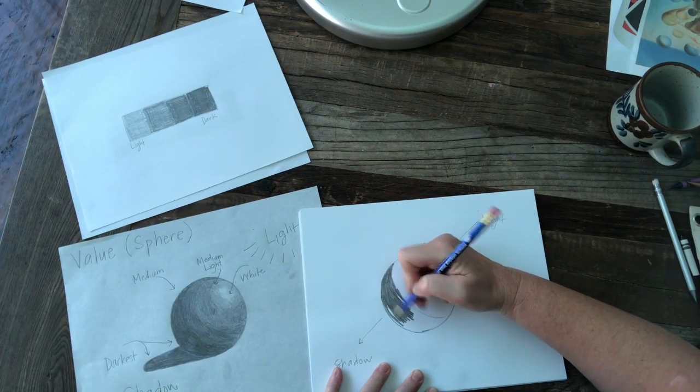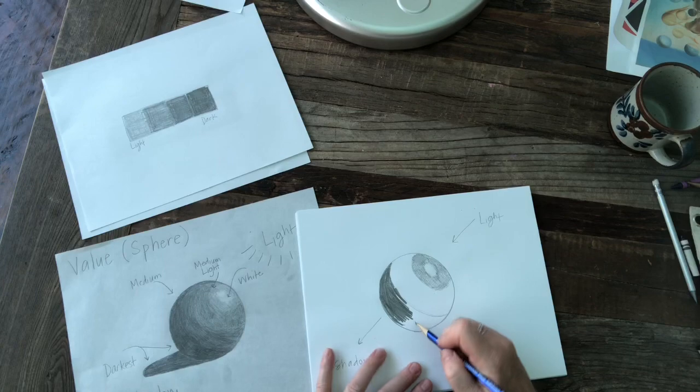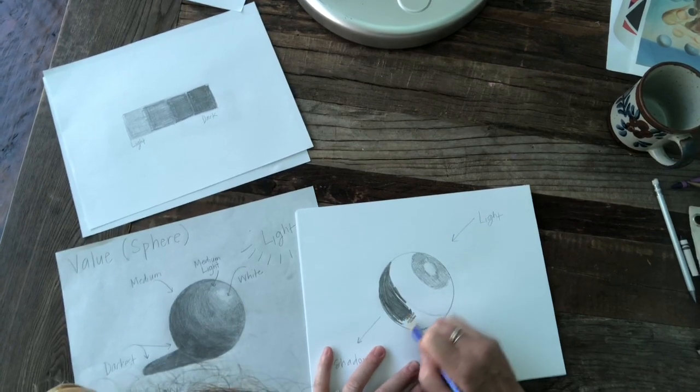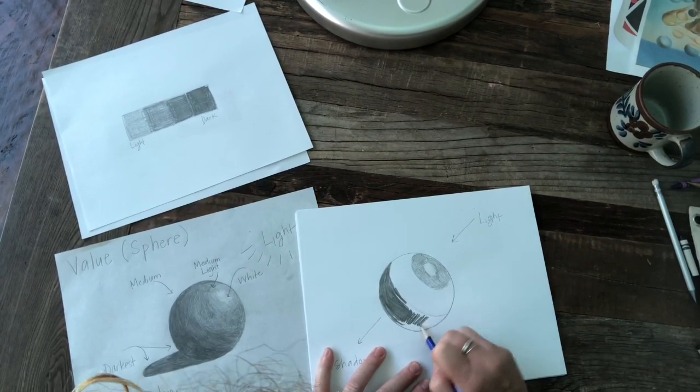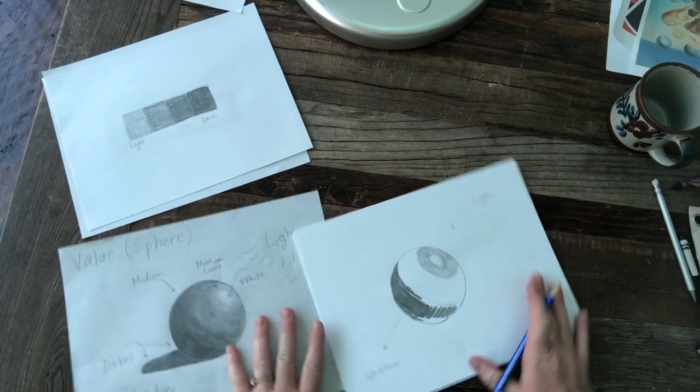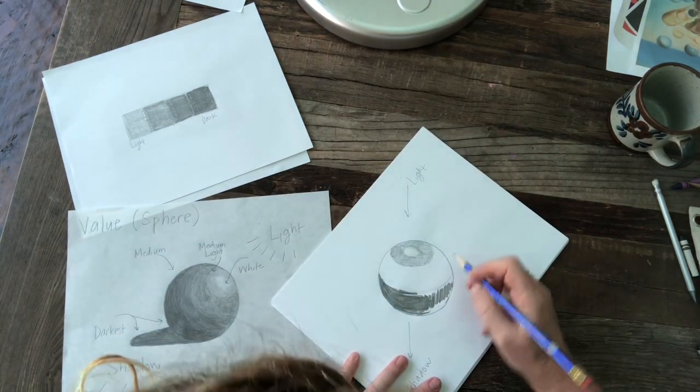And again, I'm gonna do some cross hatching to fill in and do layers and make it darker. Sometimes I turn my paper just to get a better angle.